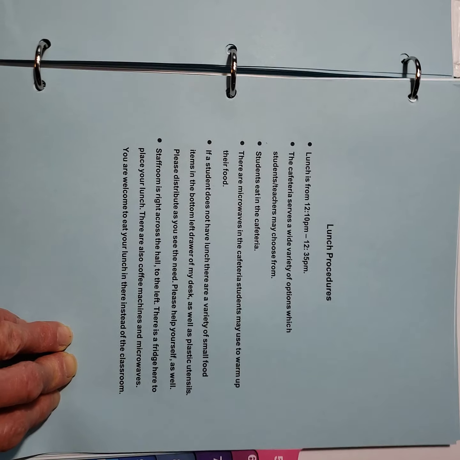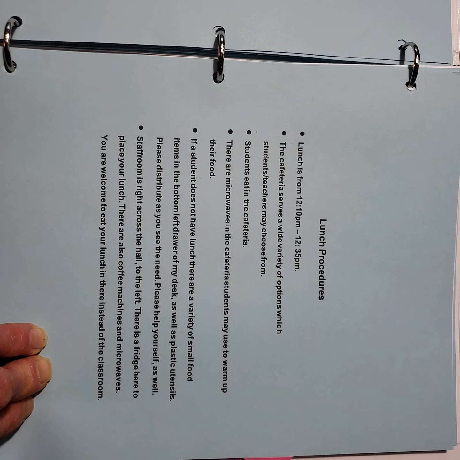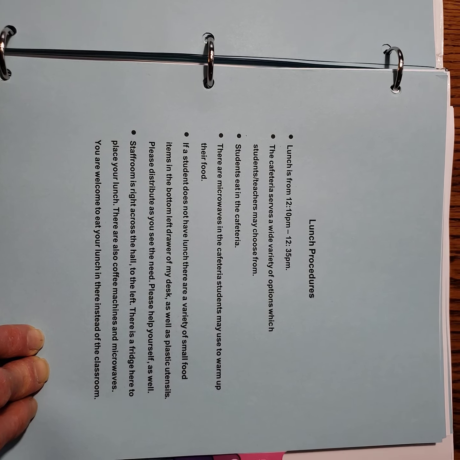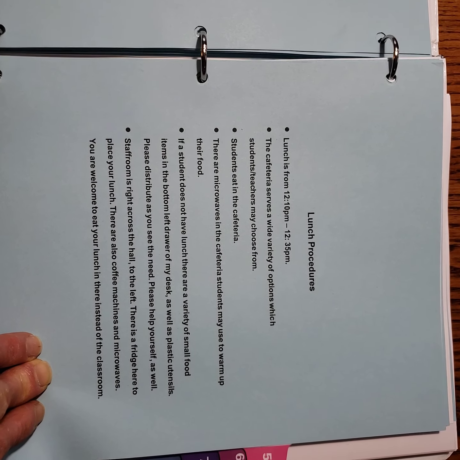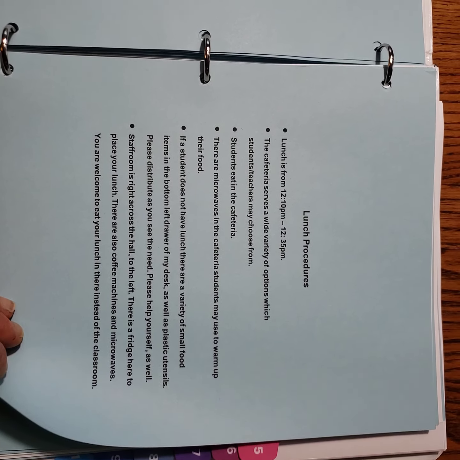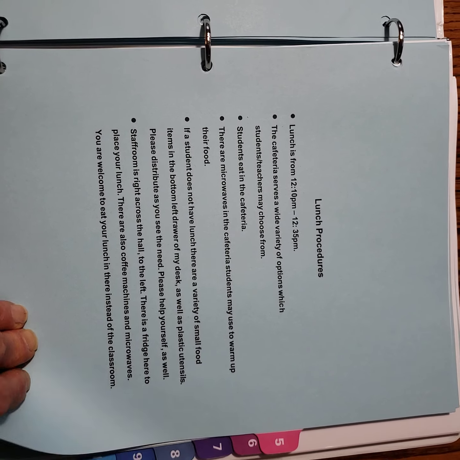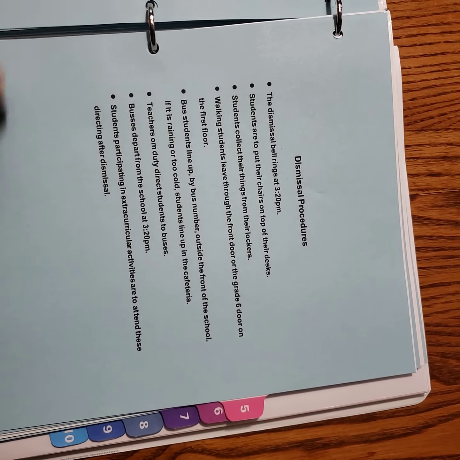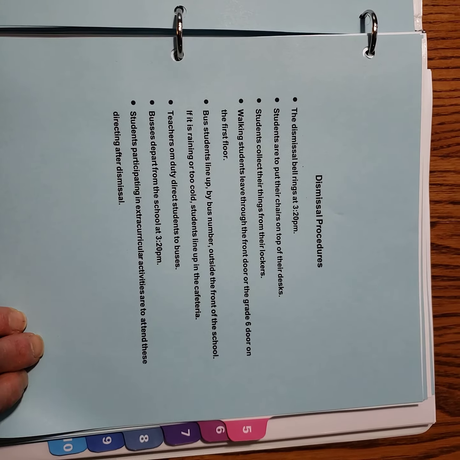Also, if the student didn't bring a lunch, I keep some small food items in a drawer in my desk, and where she can find those, and also some plastic utensils, and that she's welcome to help herself, and that the staff room is also across the hall where she's welcome to eat her lunch. Okay, and then there's the dismissal procedures.